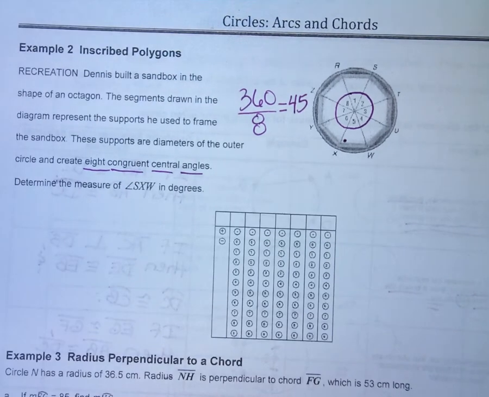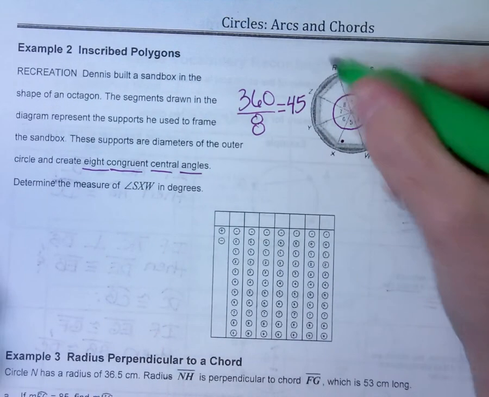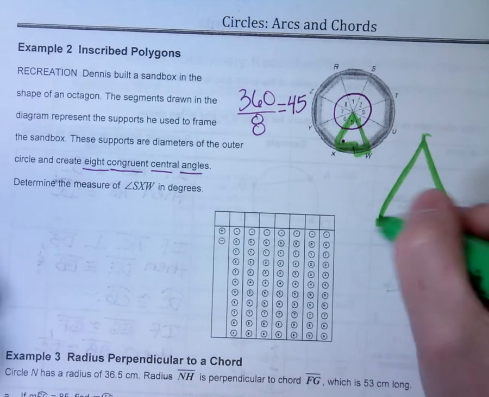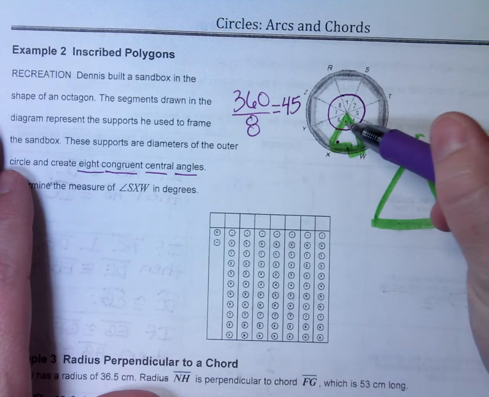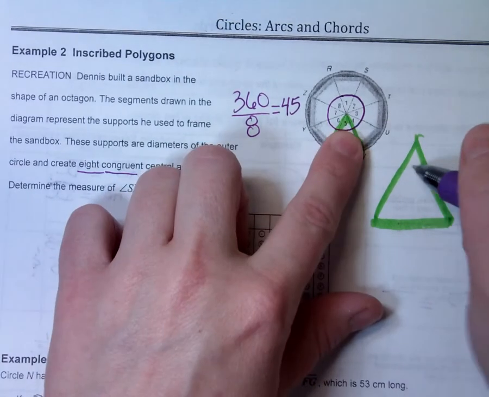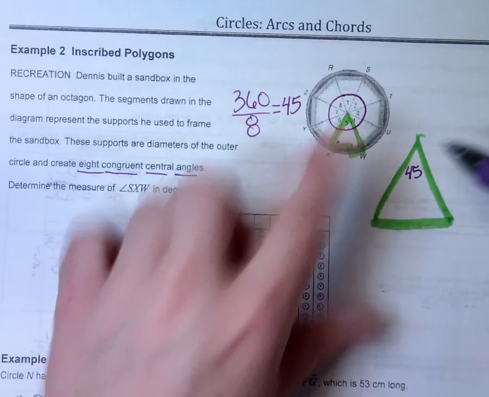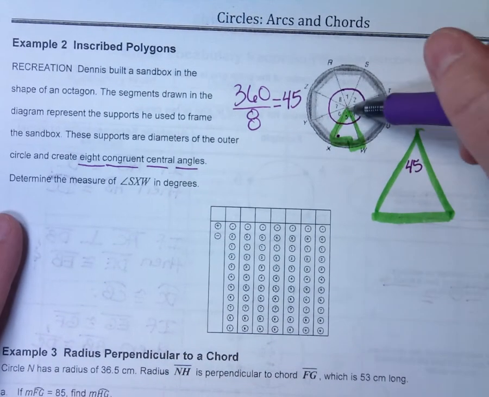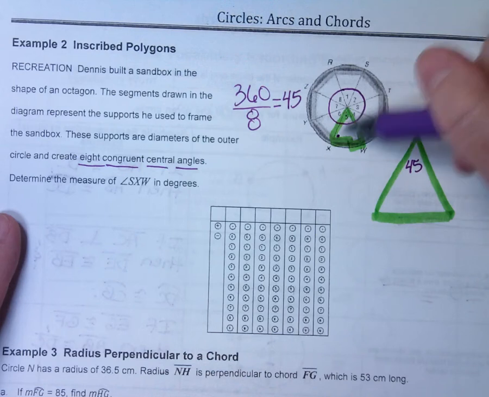I am going to take this triangle right here, and I'm going to just blow it up down here. So we just learned that each of these angles in the center is 45 degrees. So that little guy up here is 45 degrees. And let's talk about this segment here and this segment here. These segments have a name. What are these called?